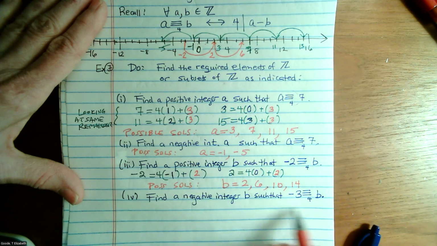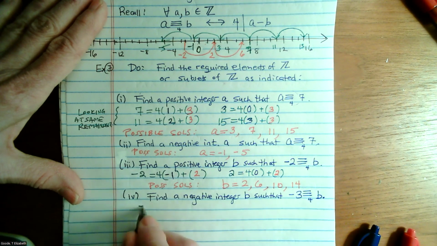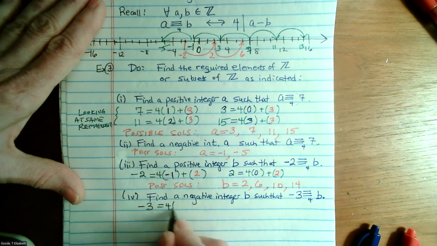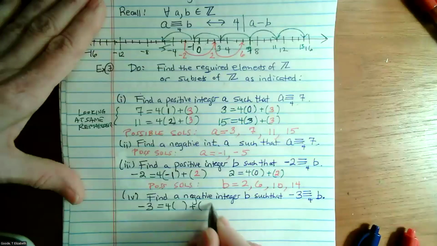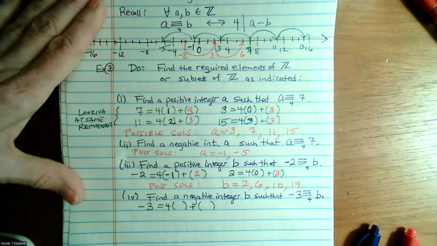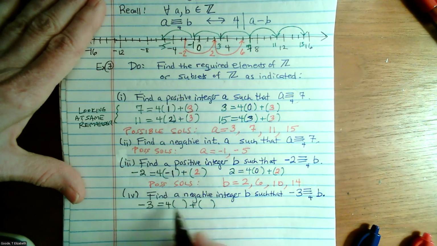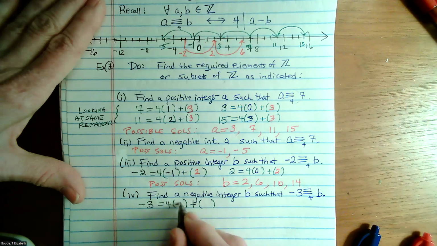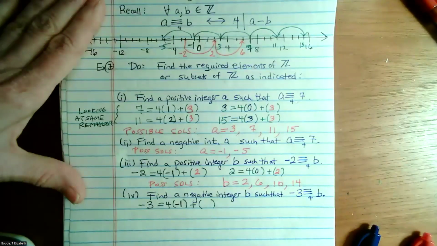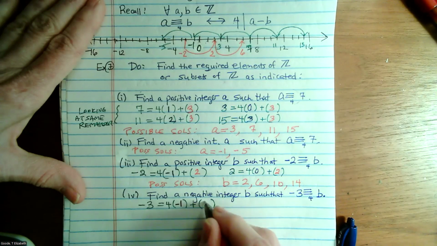What's the remainder when we divide -3 by 4? Let's see. -3 is 4 times some quotient plus a remainder. Remember, the remainders have to be 0, 1, 2, or 3. Well, what's our quotient? -1. Yeah, we got to overshoot and get down to -4 so we can come back with a positive remainder of 1.